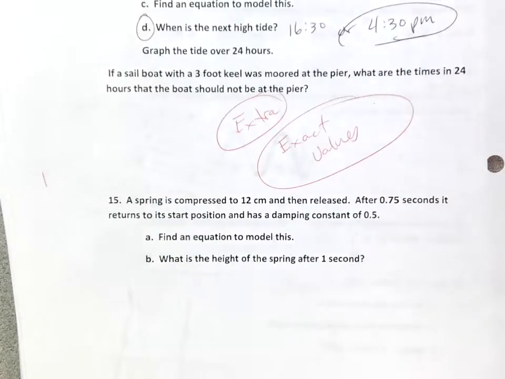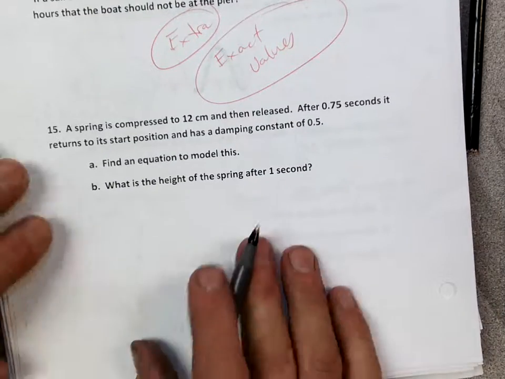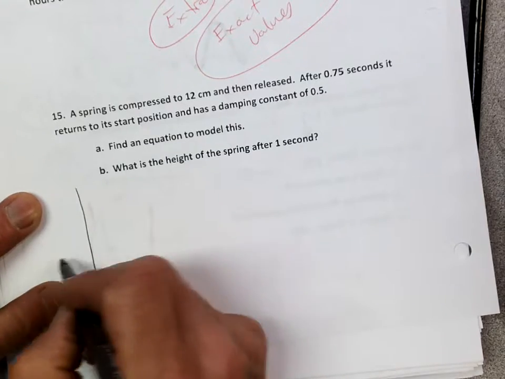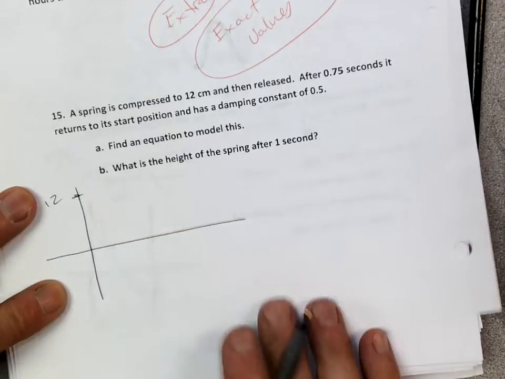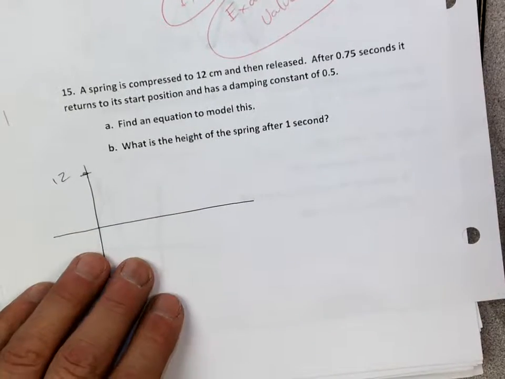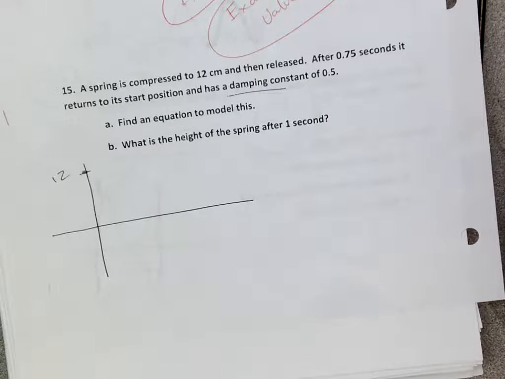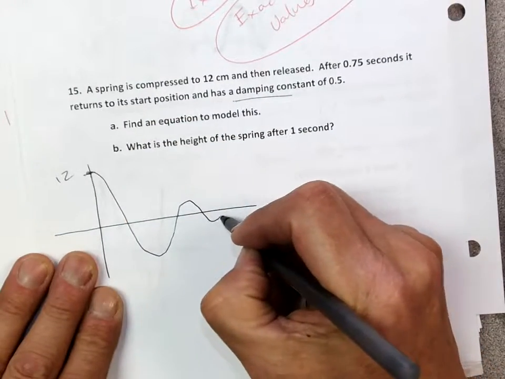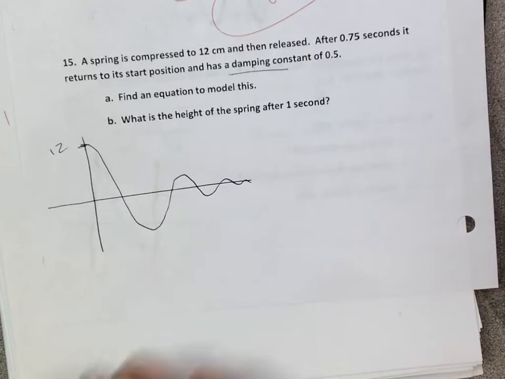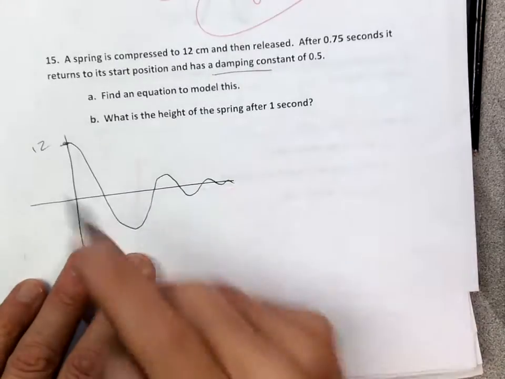All right. Now, 15. Let's do the easy one. A spring is compressed 12, then released. And it has a dampening, so it's going to go boing, boing. It's going to look something like this. I'm looking at this going, oh, that's a cosine.